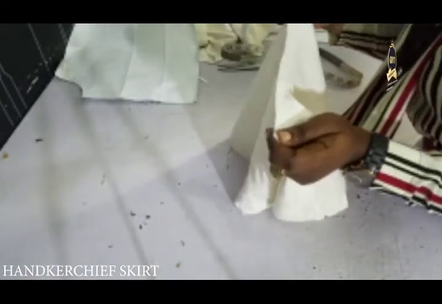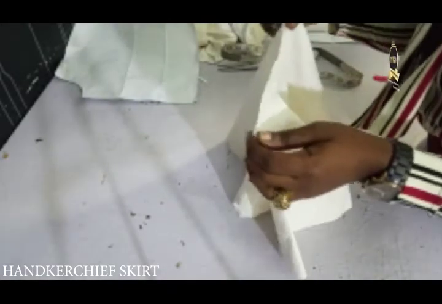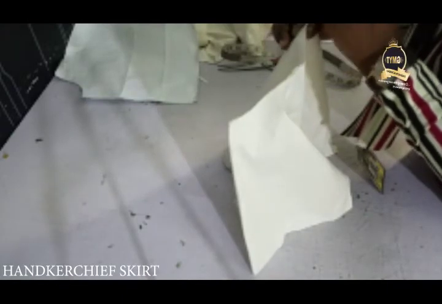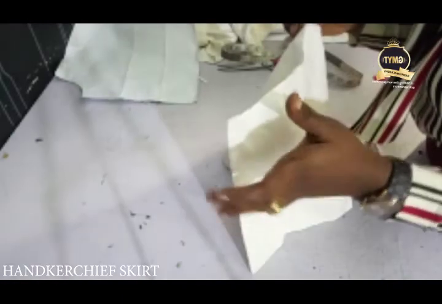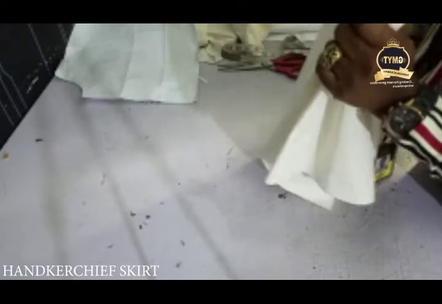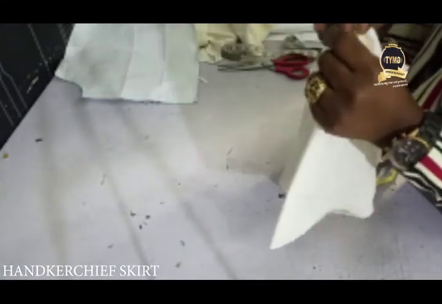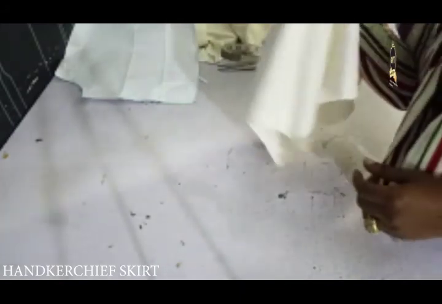So if you want the waist to have gathers, you can add to your circumference measurement. That is all you need to achieve your handkerchief skirt. And mind you, you can play with designs and styles with your handkerchief skirts.